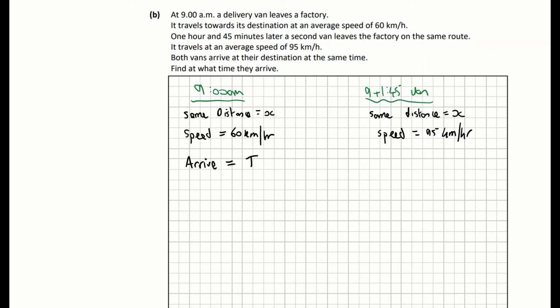So it takes a certain amount of hours to get from my factory to destination. Now, if I look at van 2, the van that leaves at 9 a.m. plus an hour and 45 minutes, it is going to travel an hour and 45 minutes less than the first van. So how do we write that time? That's going to be written as t, whatever amount of time the journey is, minus the 1 hour 45 minutes, or 1 3/4 hours.